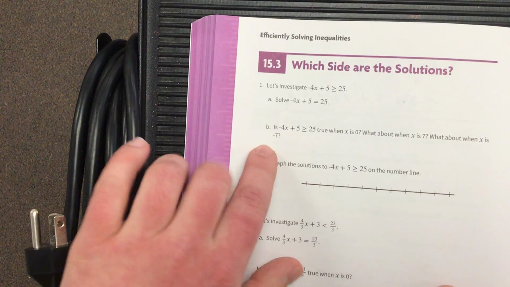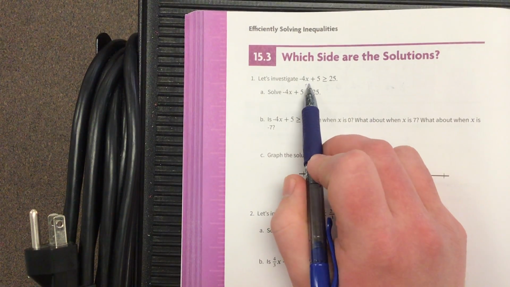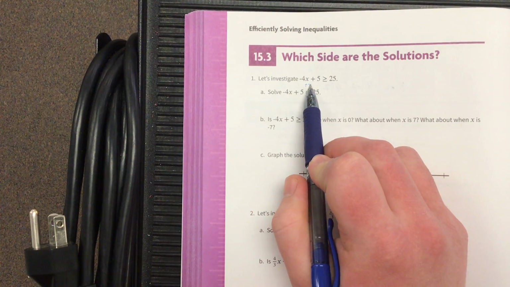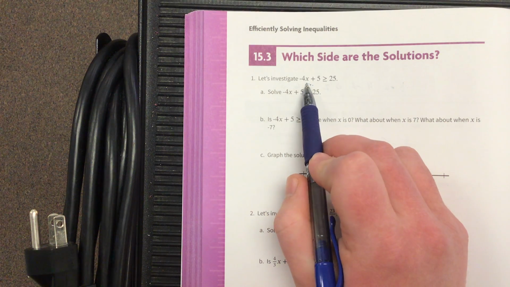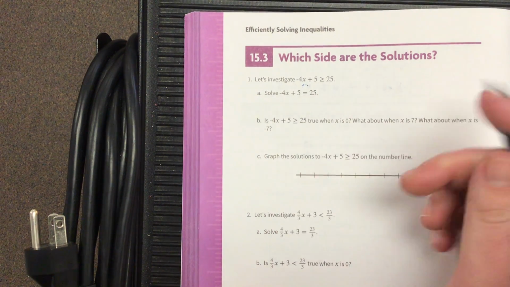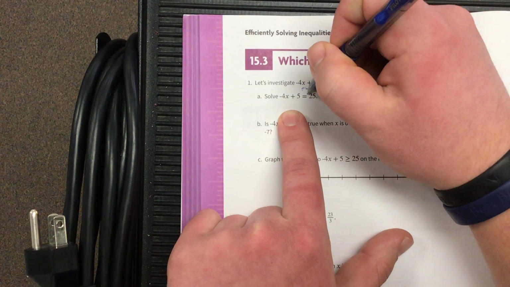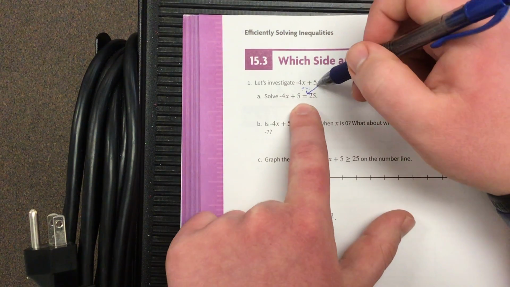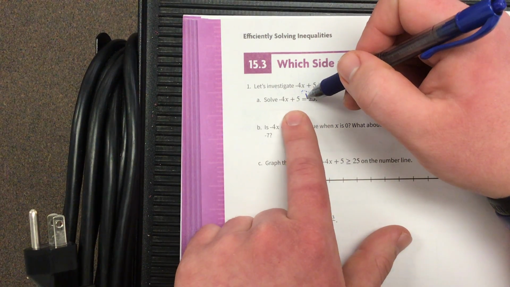All right, 15.3 gives us an inequality here. We're going to start adding equations to our inequalities a little bit. We should all be at least familiar with our equations by now. So this is negative 4x plus 5 is greater than or equal to 25. And now for A, we change our sign here. We go from greater than or equal to just to equal. And now it wants us to solve this.